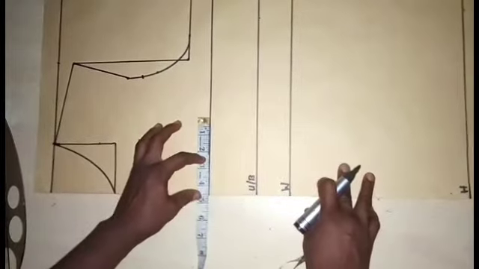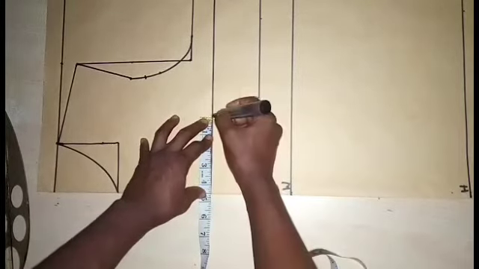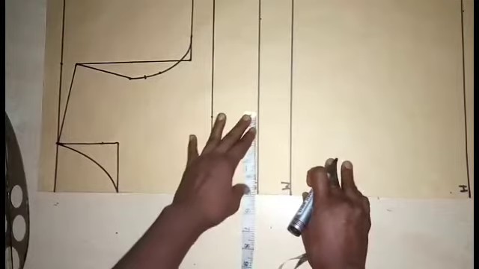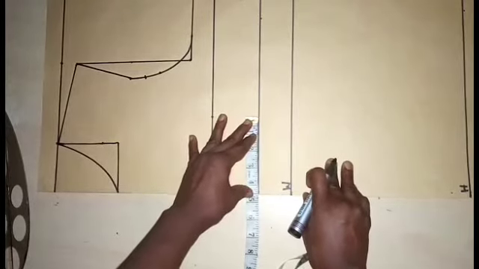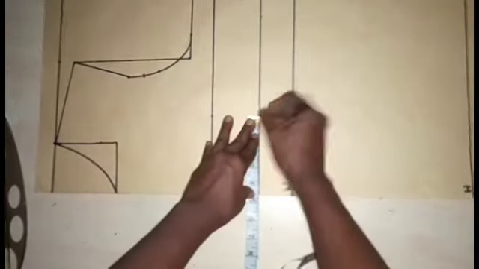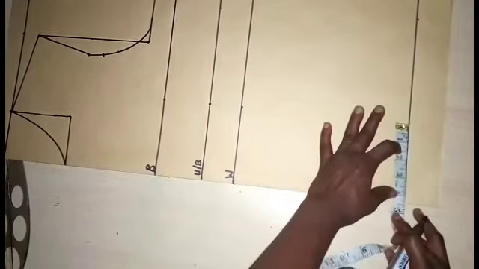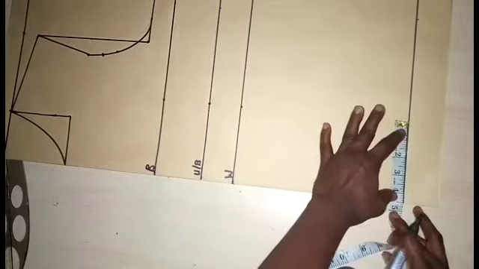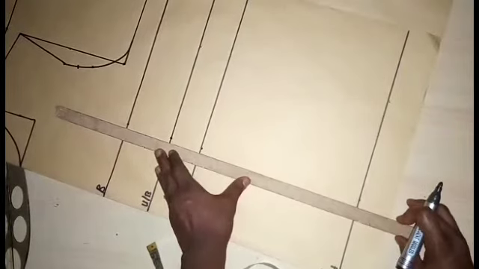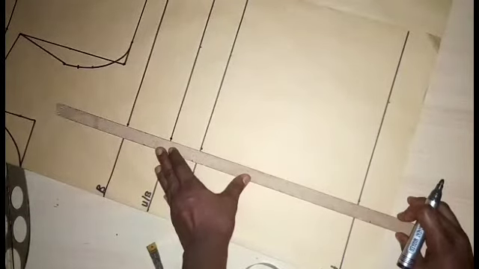So I'll take 4.5. At this bust point, I'll mark 4.5. At the under bust, I'll mark 4.5, all the way down to the hip. So that is it. Then I'll connect the points with a line. Just connect.